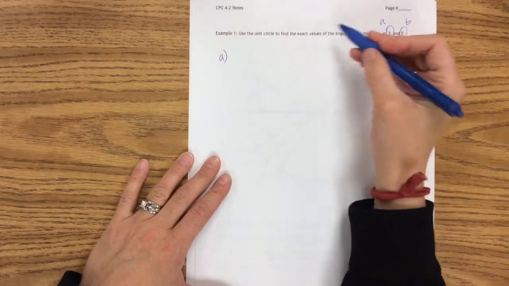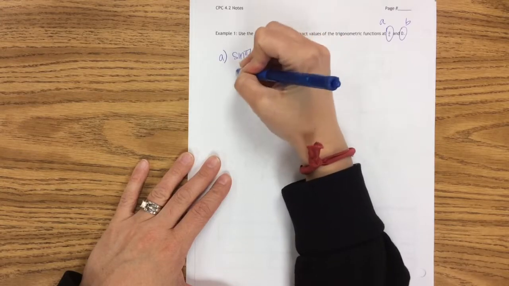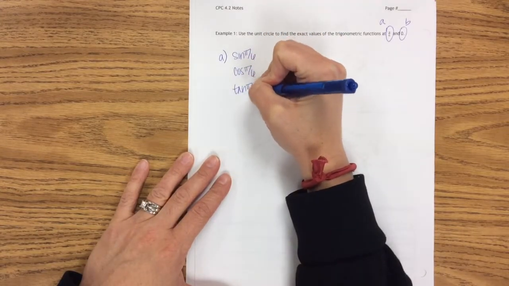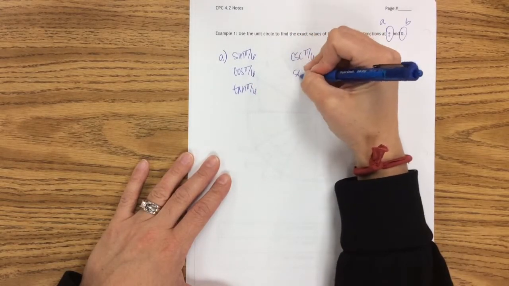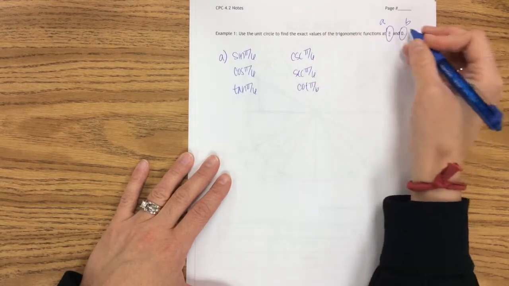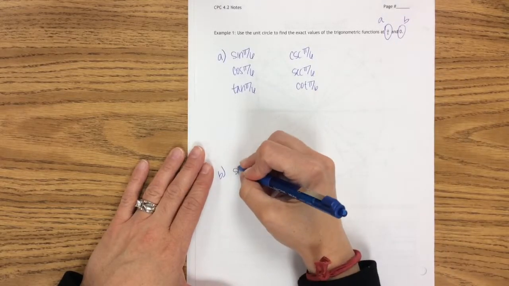So for part A, we have to do the 6 trig functions, which would be sine of pi over 6, cosine of pi over 6, tangent of pi over 6, cosecant of pi over 6, secant of pi over 6, and cotangent of pi over 6. For part B, we'll do those same trig functions but with 0.